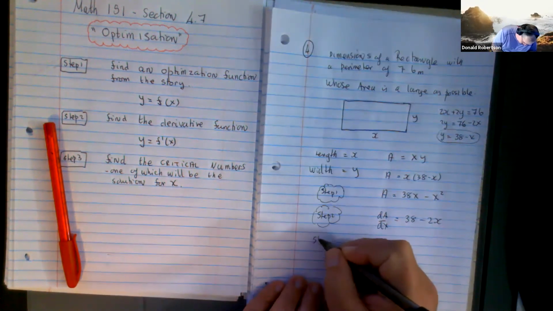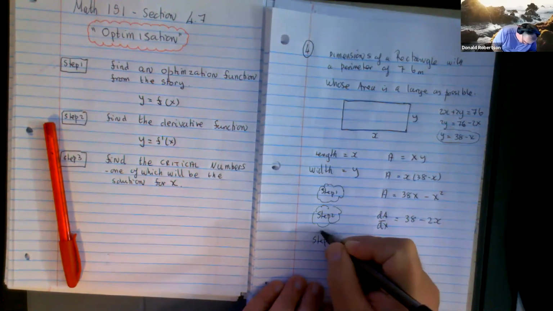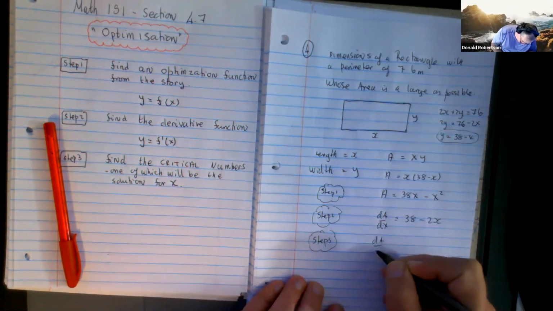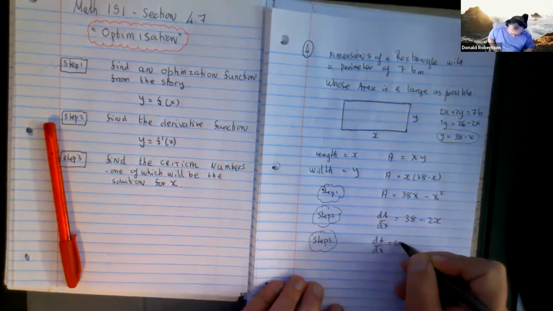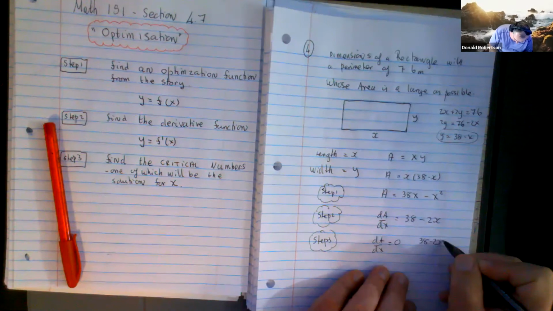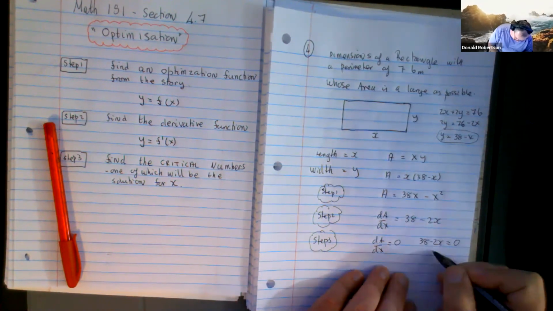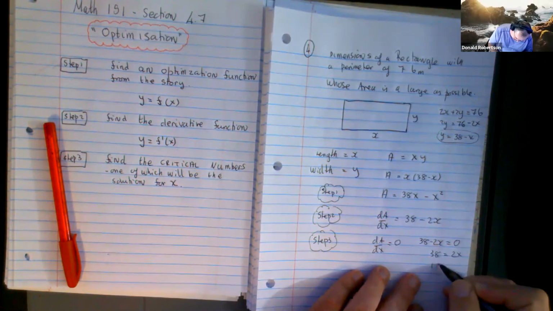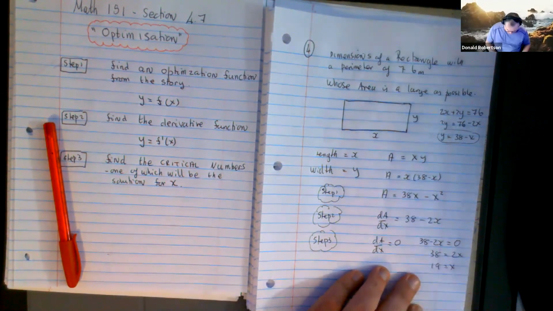Step 3 coming up. I need to find when the derivative is 0. Well, there is the derivative. Yes, if you add x's to both sides, you get the answer 19.